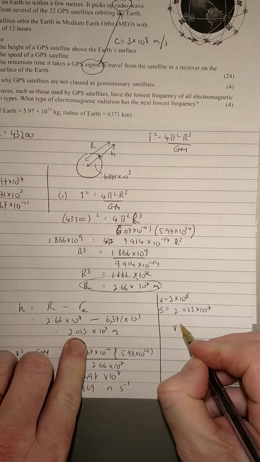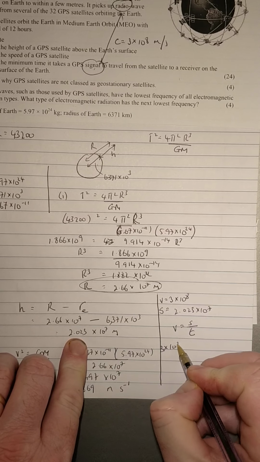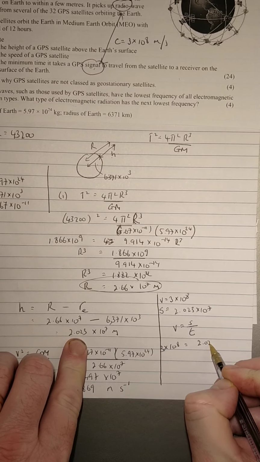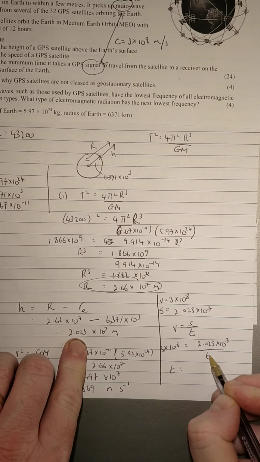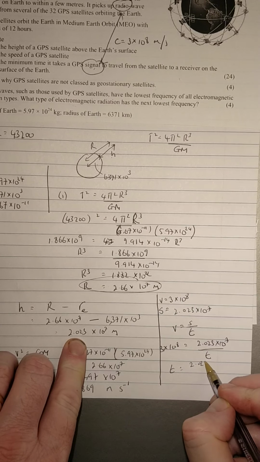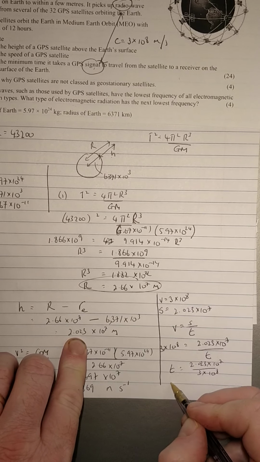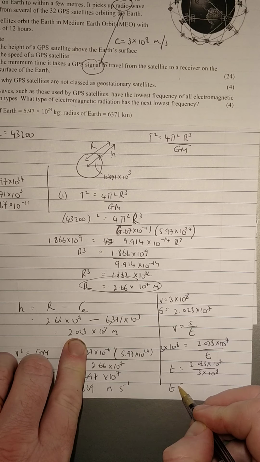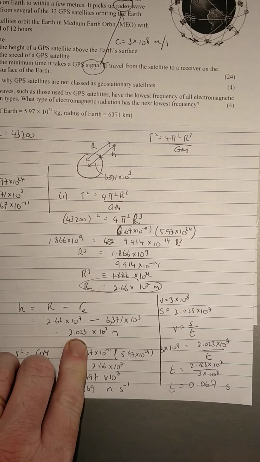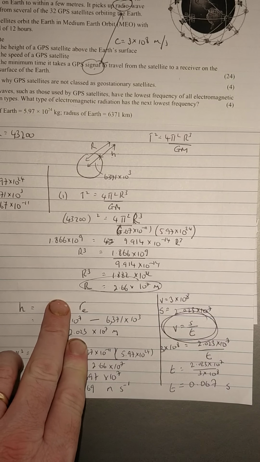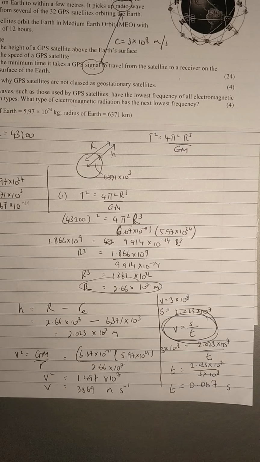So your v is s over t. So 3 by 10 to the power of 8 is equal to 2.023 by 10 to the power of 7 over t. So swap those: 2.023 by 10 to the power of 7 over 3 by 10 to the power of 8, and you're getting a value for t of 0.067 seconds. The magic formula that we constantly use. It comes up all over the place and it's not in the maths tables.